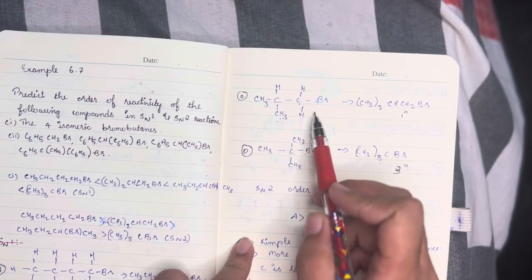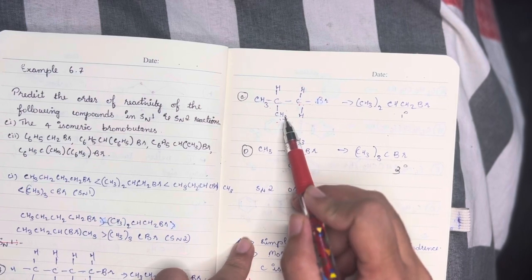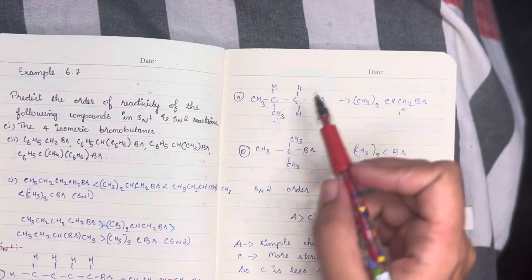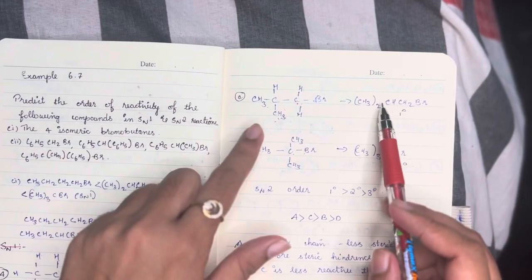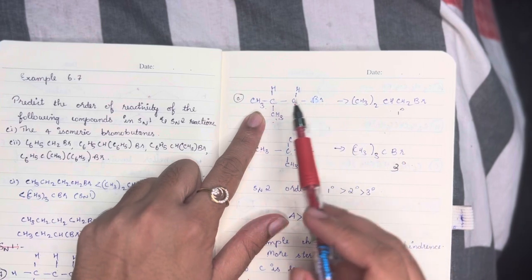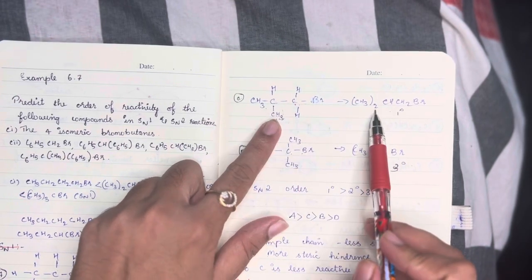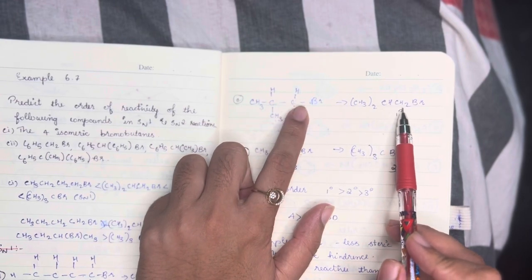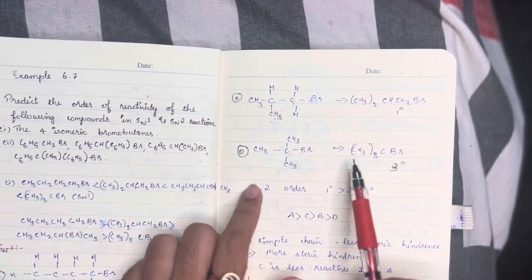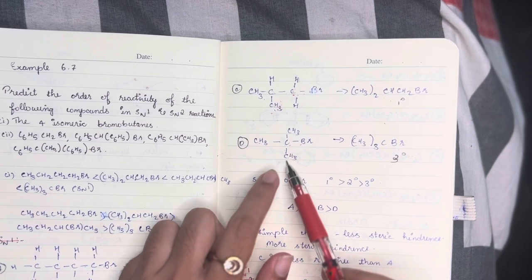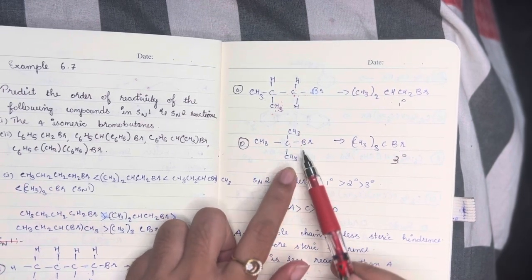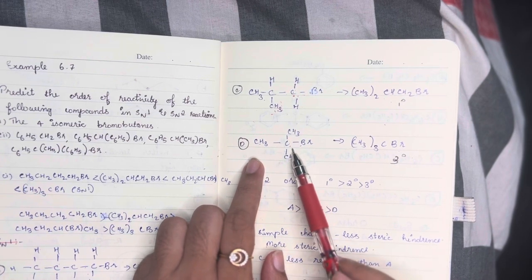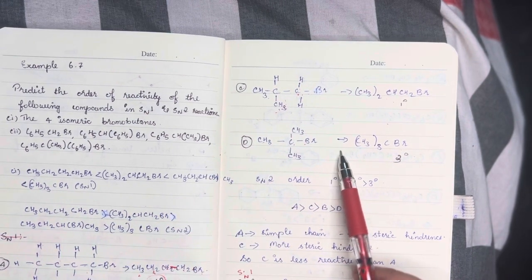Okay, and next is the third isomer, where I have placed a CH3 in this position. When I write the structural formula, it will be like this: CH3, how many CH3 is that? 2. So CH3 twice, then CH2Br. And again CH3, CH3, then Br. How many CH3 are there? Total 3. CH3 thrice, CBr. So that is the structural formula.